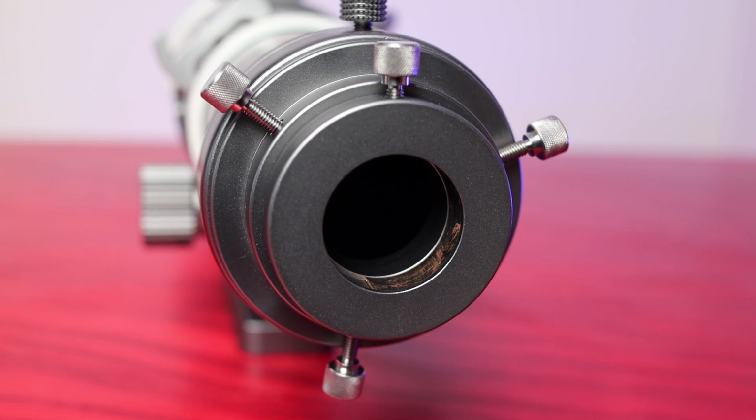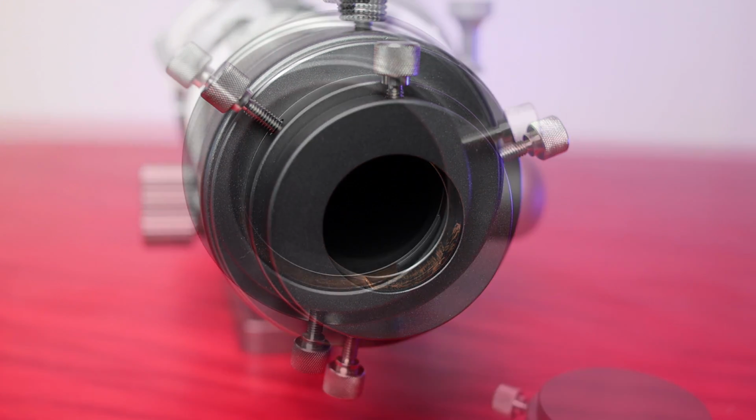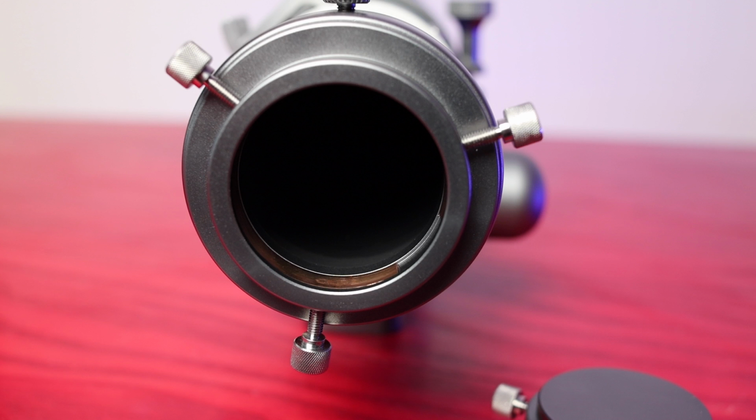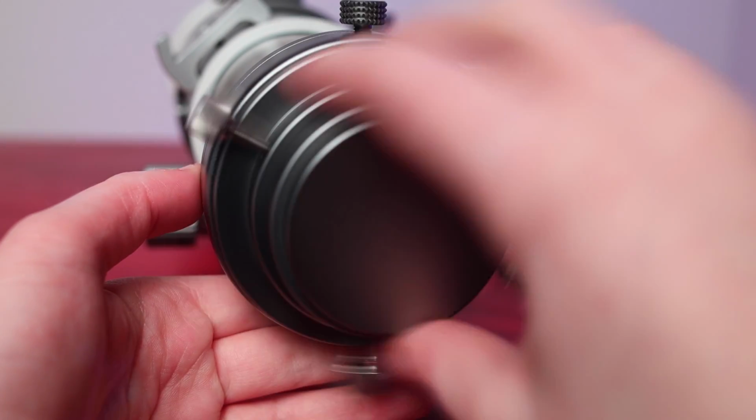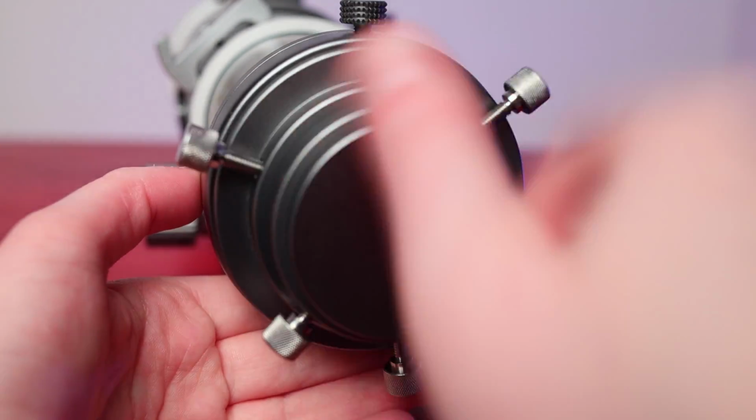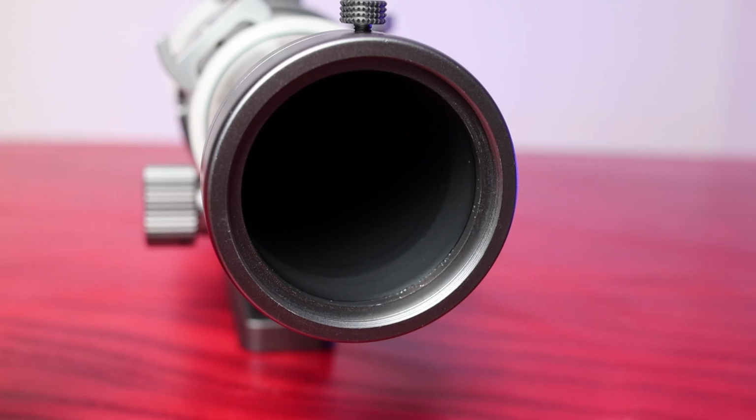All right, moving on to the back of the OTA, we have a visual back, and we have compression rings with a 1 1/4 inch adapter. So if you wanted to use a diagonal for that, you could. And then for the 2 inch, we have 3 thumb screws, and we have compression rings in there. So if you wanted to use a 2 inch diagonal, that's where you would put that. And the visual back threads off. This is where you would insert the accessories, which I will go over later.